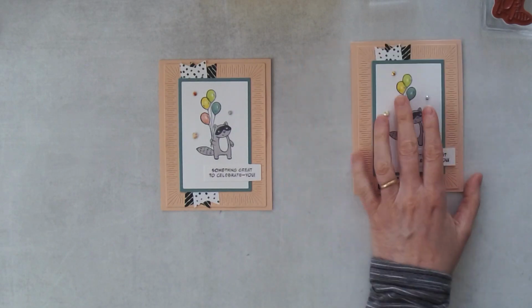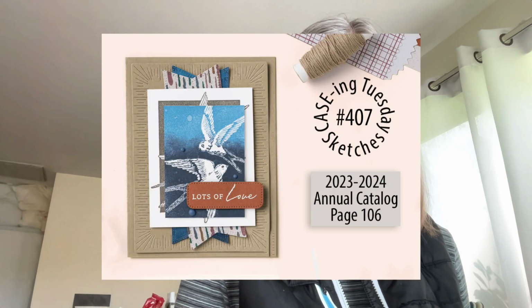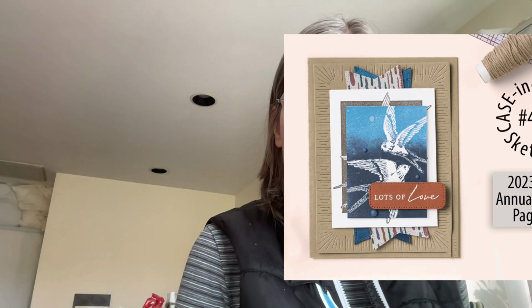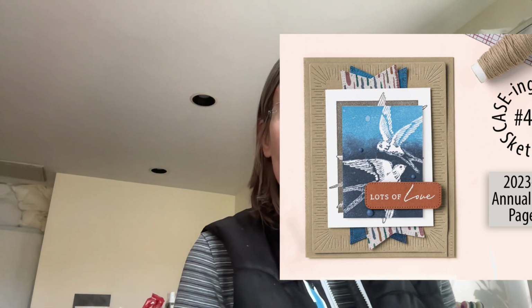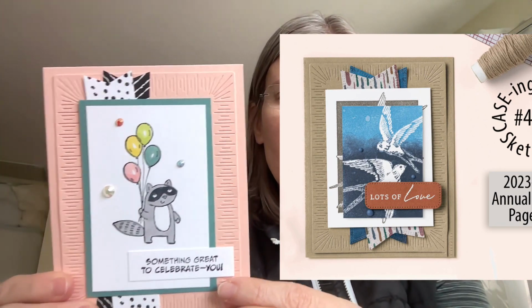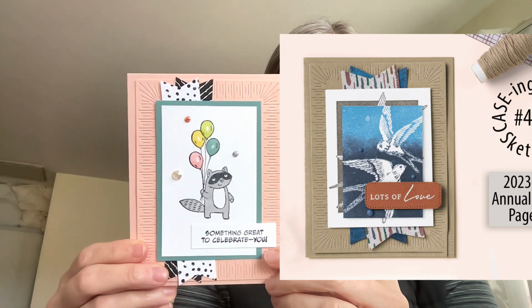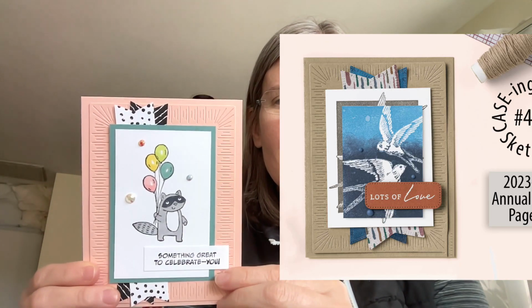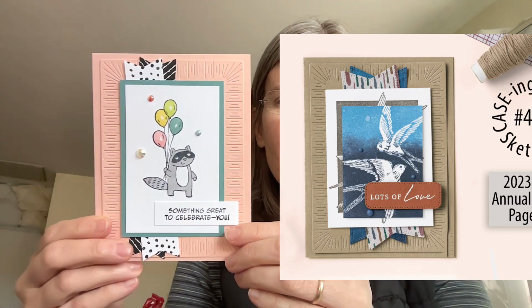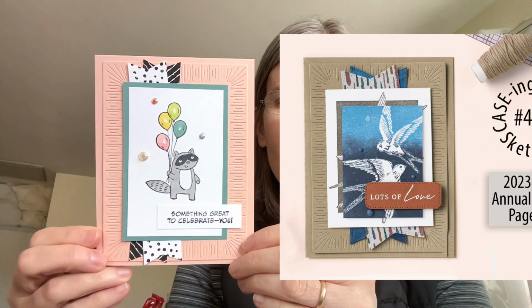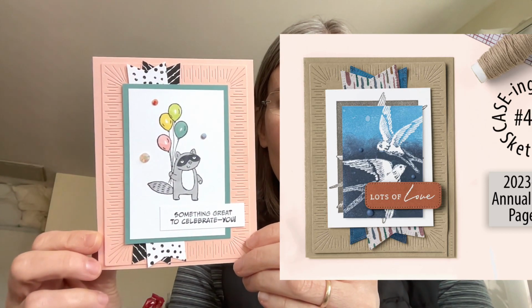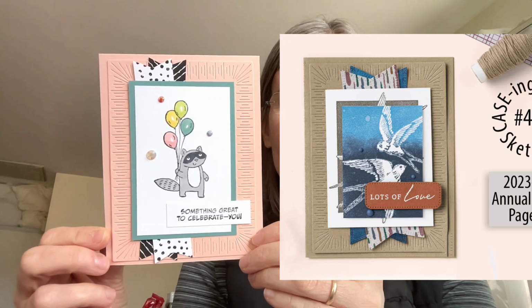All right, let me come back over to you guys. I said I was going to show you the difference between the two cards. Let me pop up this card. Let me move this off a little bit. Okay, so there's the card. And now I'm going to hold this up and bring it in and over. I'm mirroring. Turn it like this. Okay, so I hope you can see the two cards and see how I simplified a little bit.